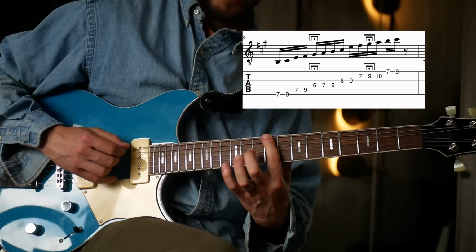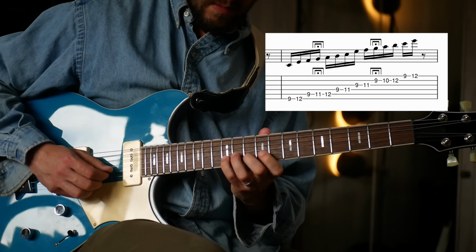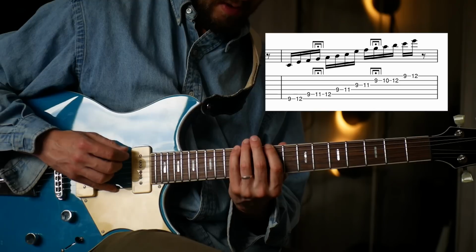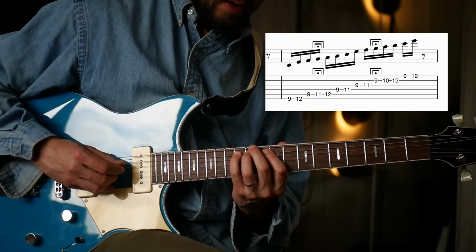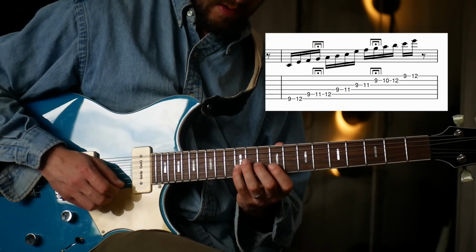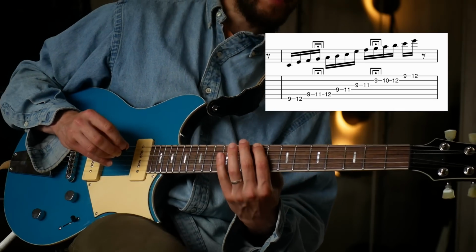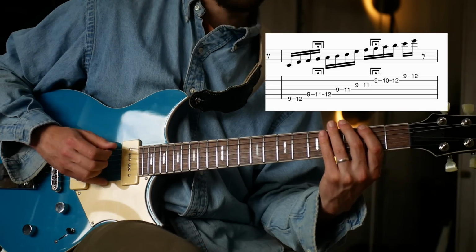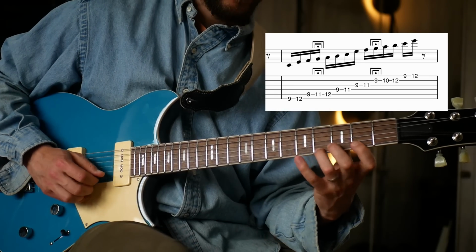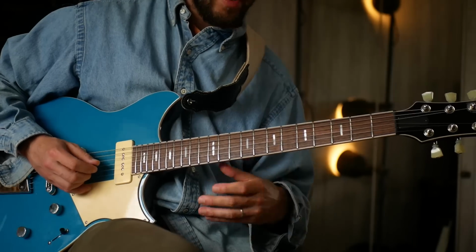Okay, then we got a shape starting from here. So 2 notes on the E, 3 on the A, 3 on the B. So you'll notice, I think, that you get 2 strings or sometimes 3 where you have an extra note.